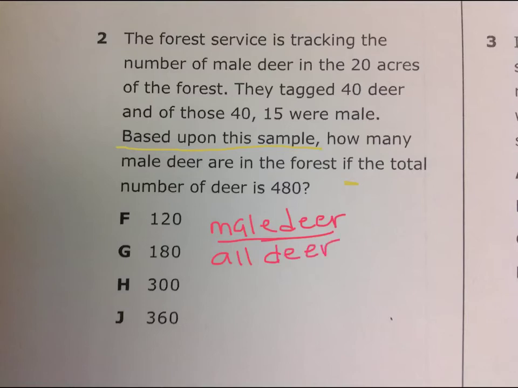So let's see what we know for sure. What really happened that we have the facts for? We know that they tagged 40 deer and 15 were male. So how many were male? 15 out of 40.